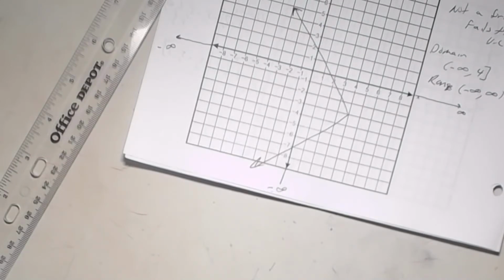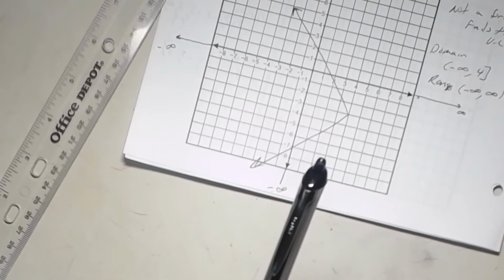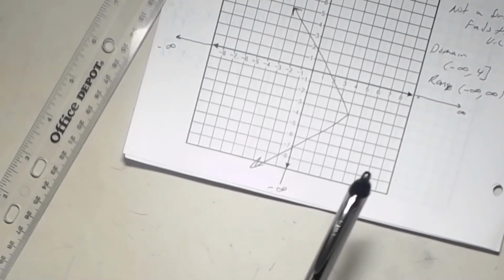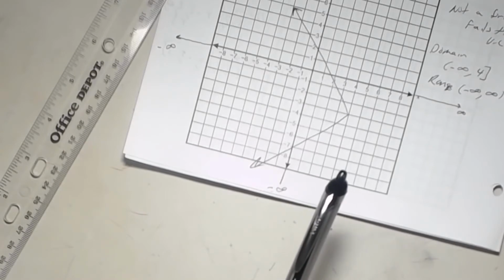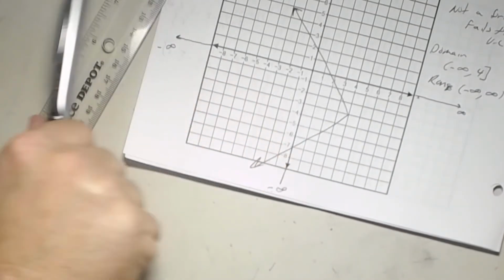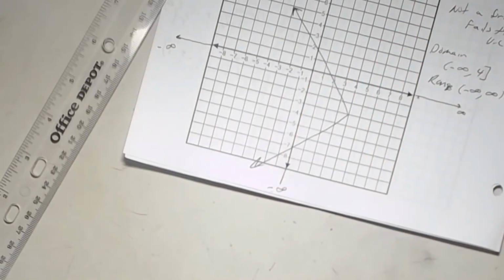Okay? All right, so we talked about given a graph, you should be able to determine the domain and range given the graph. Just use the ideas we just saw. Extend the axes going from negative infinity to infinity, negative infinity to infinity, and move your ruler from left to right, bottom up.